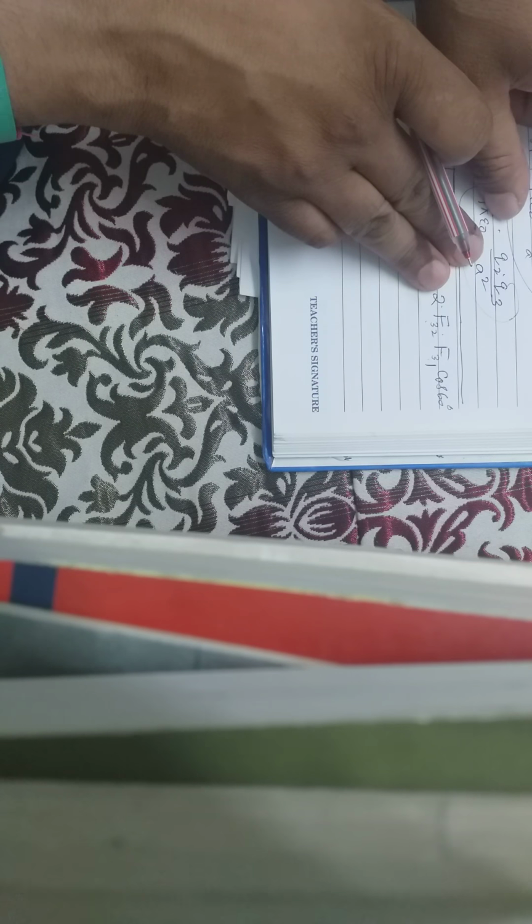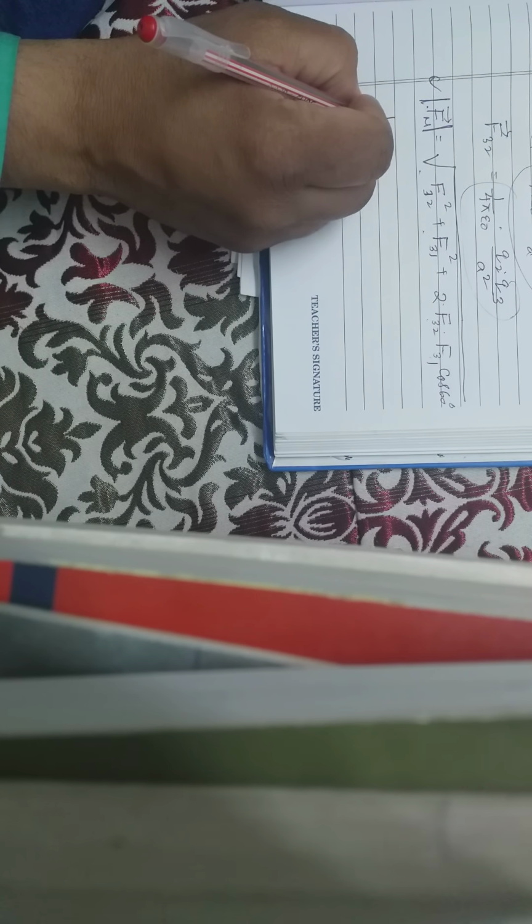So we can say that the magnitude of the force experienced by the charge Q3 will be this much, and the direction of that force will be along the diagonal of these two force vectors. What is this angle? The resultant angle, let the direction of the resultant force be phi with the vector F31.